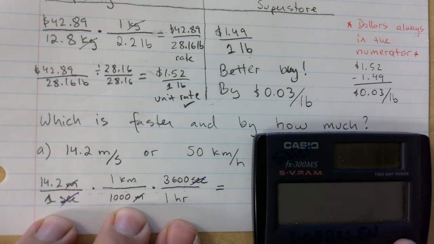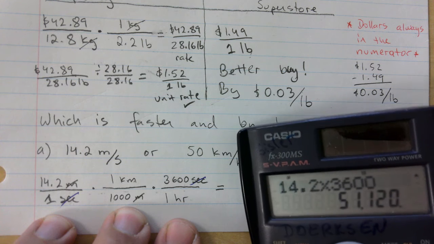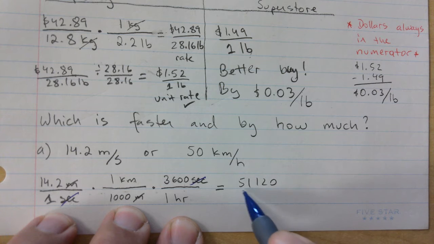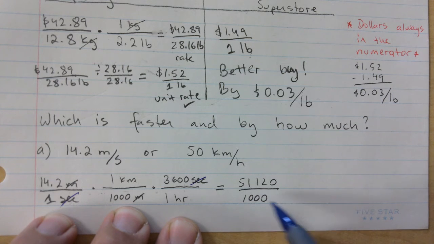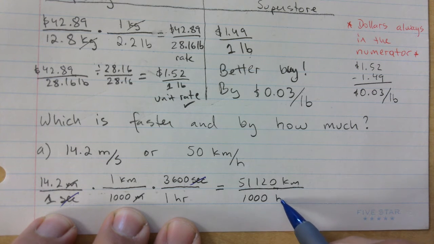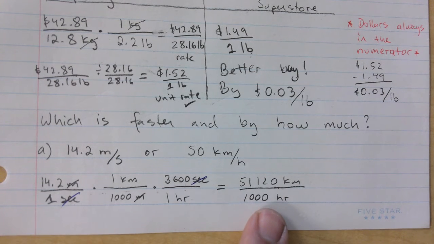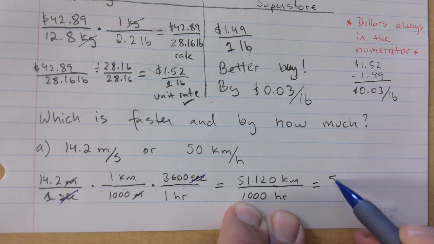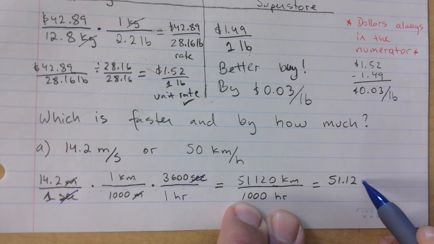Then we grab our calculators and go 14.2 times 3,600. So I get that in my calculator, so you have kilometers up top and hours in the denominator. So I'm going to divide it by 1,000. That's 51.12 kilometers per hour.